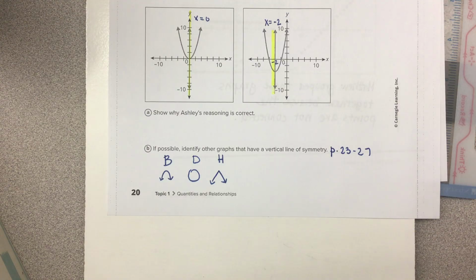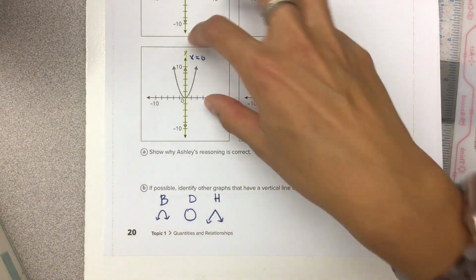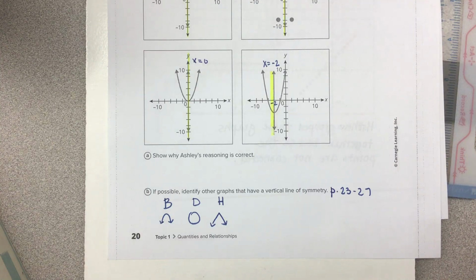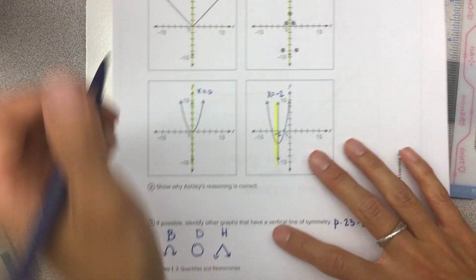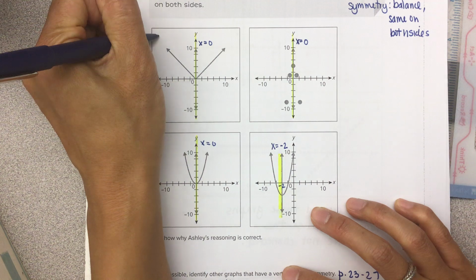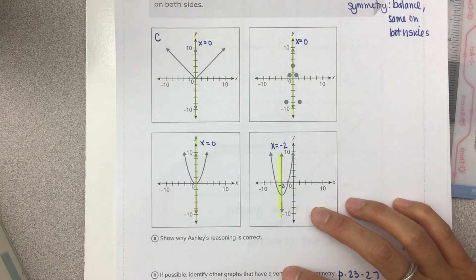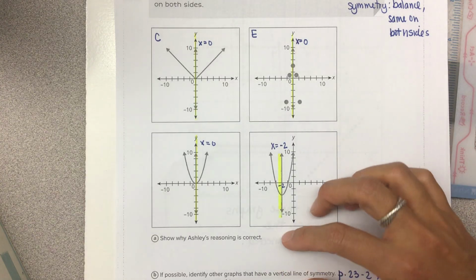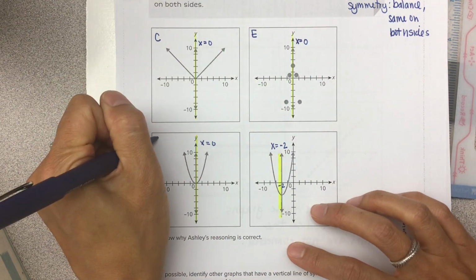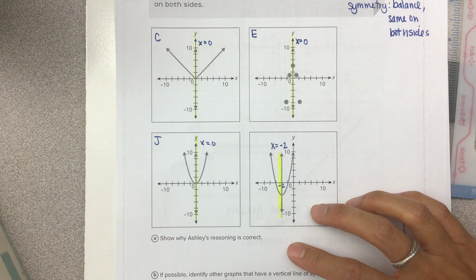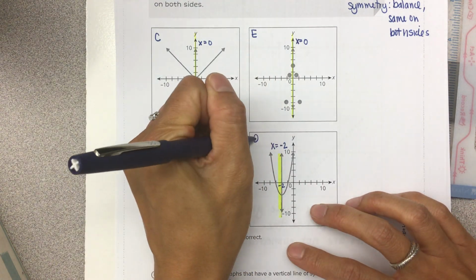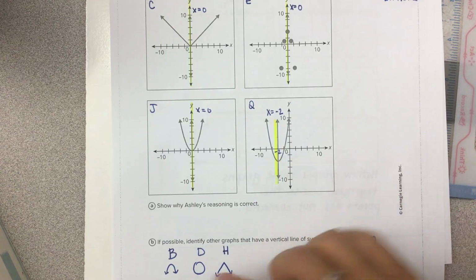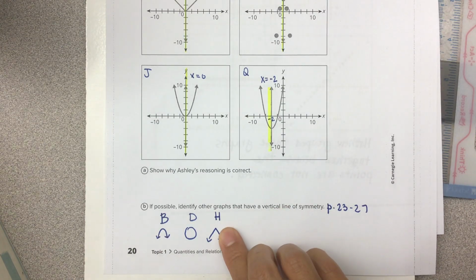So we're trying to find other graphs. So if it's of the 4 up here, we're not going to write them down here. Because this one, I think, was graph C, right? This one's graph C. This one's graph E. I'm just going to write down the ones we've already used. This one is J, I believe. And okay, this one is Q. So we're looking for other ones besides C, E, J, Q. I left off on B, D, H.